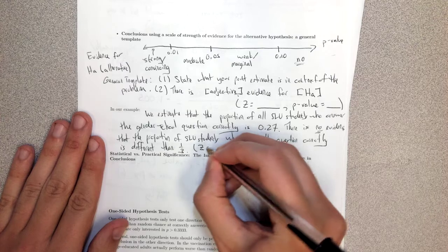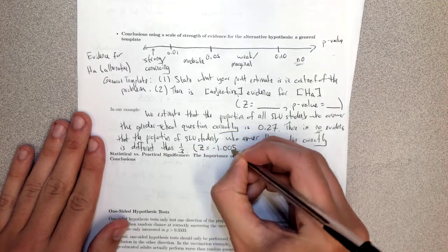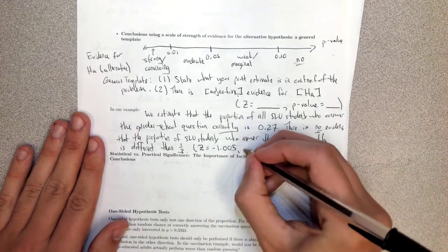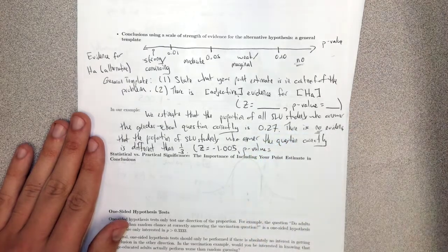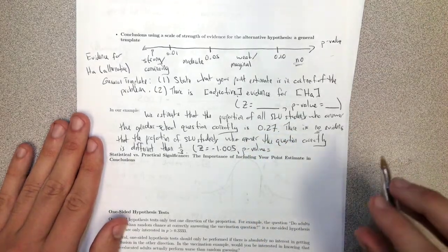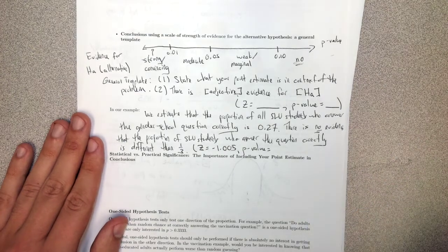The last two parts are pretty easy, or easy after you've calculated them. Our z stat and our p-value, which was 0.318.